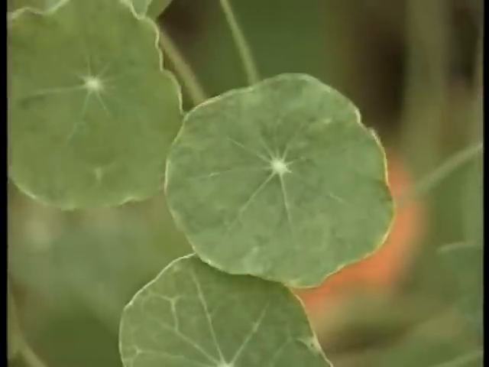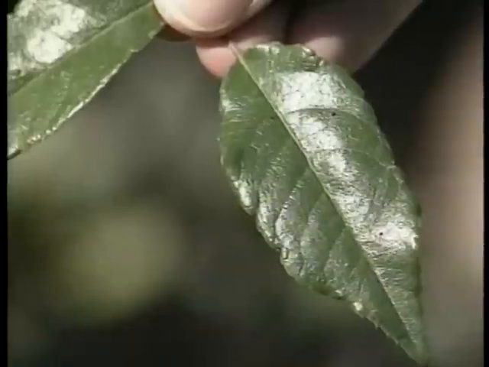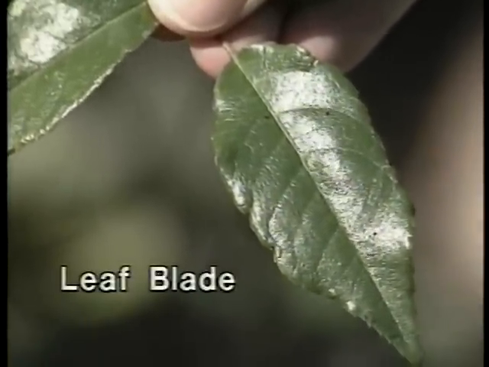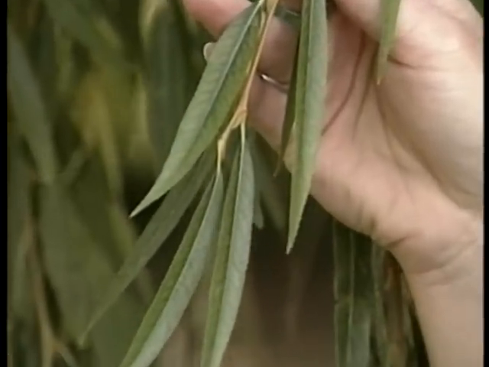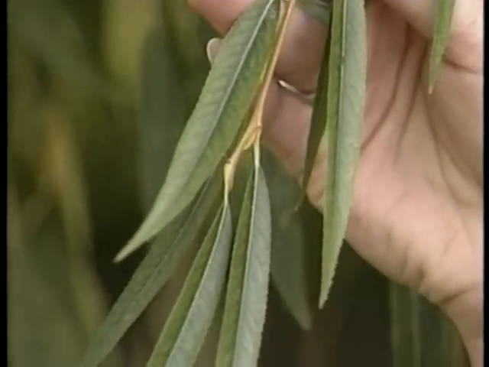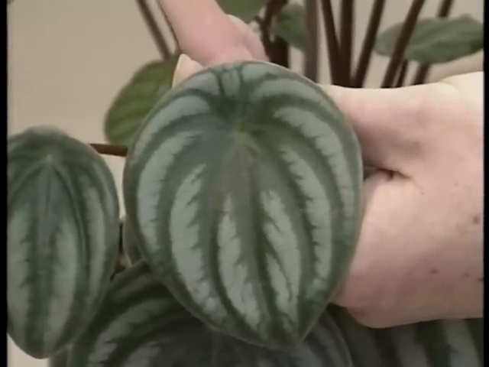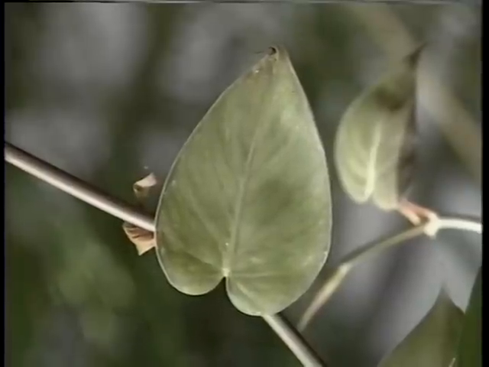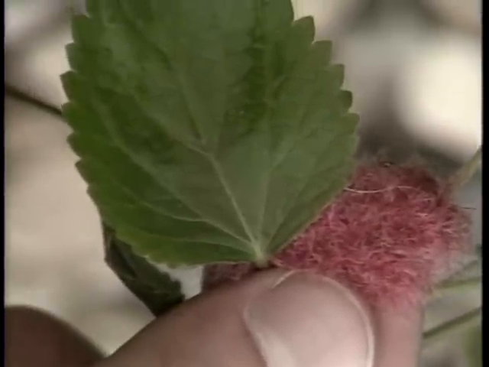The next leaf characteristic you might notice is shape. The flat part of a leaf, known as the leaf blade, can occur in many forms. This willow tree has leaves with long, narrow, pointed blades, compared to these of a peperomia, which are nearly round. Also notice that the base of this leaf is heart-shaped, while this one is nearly straight.